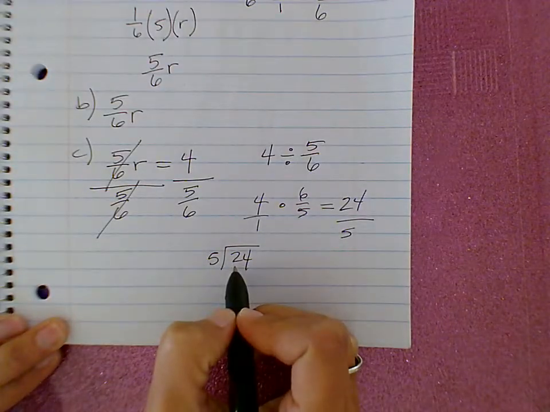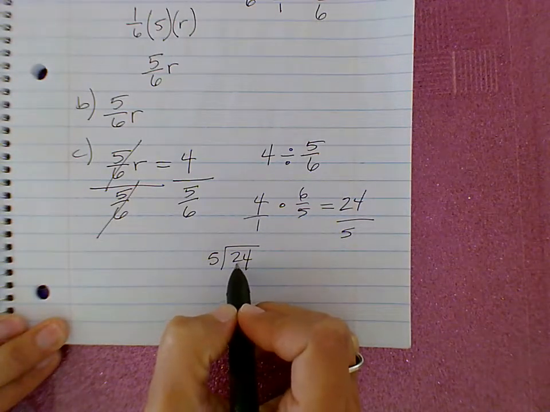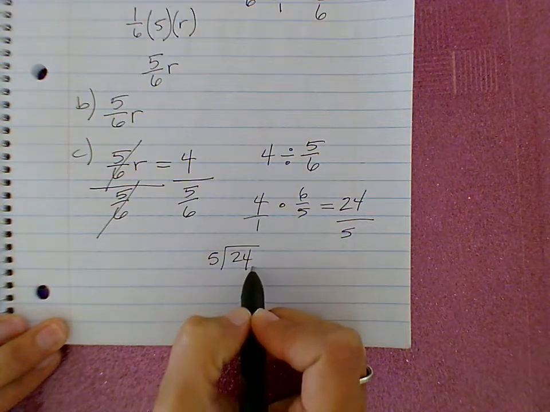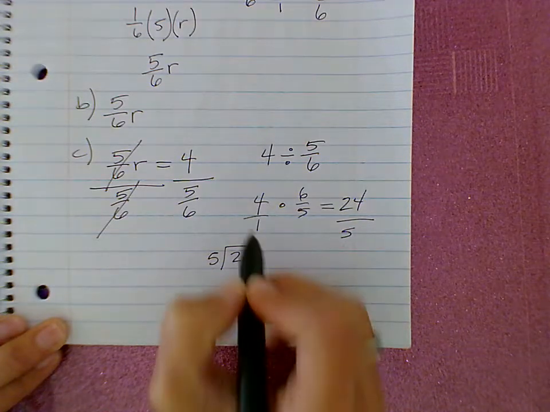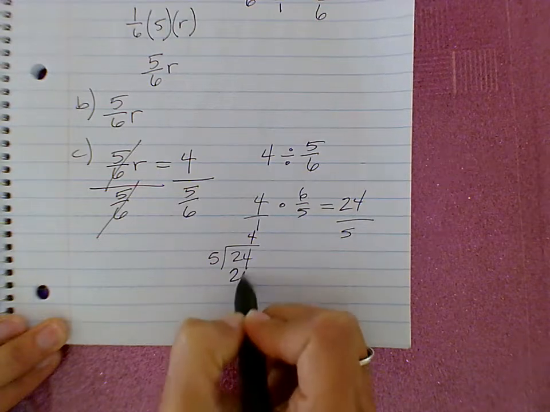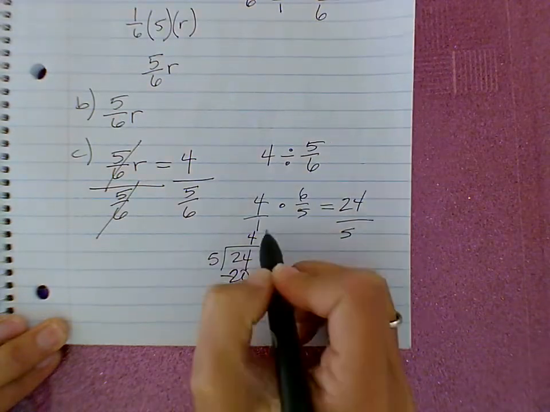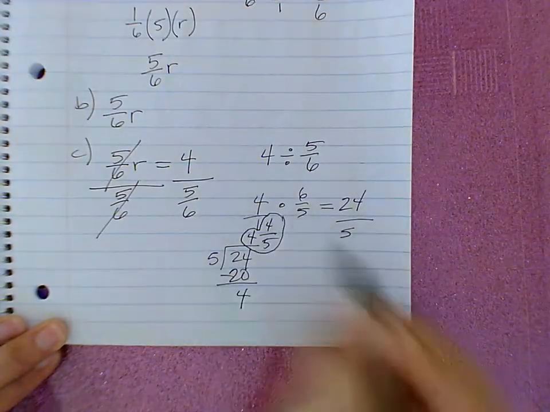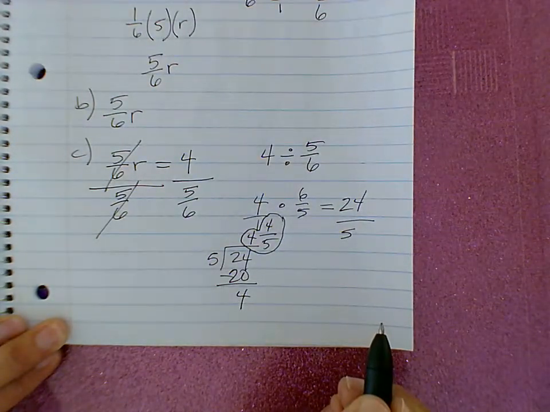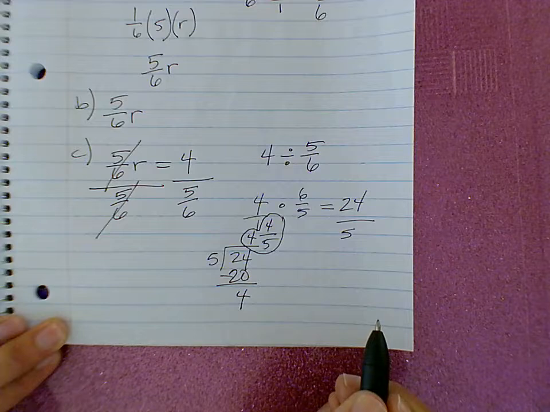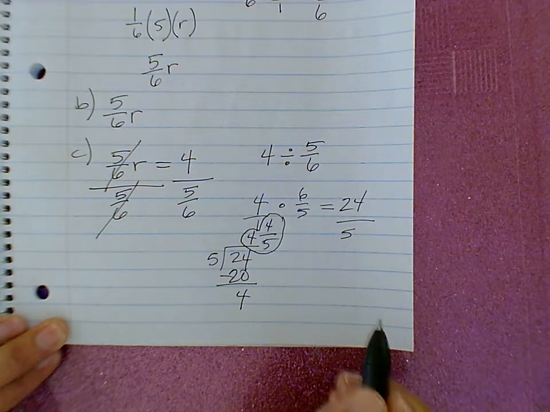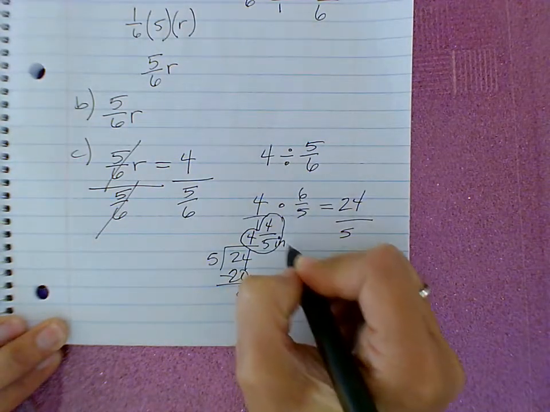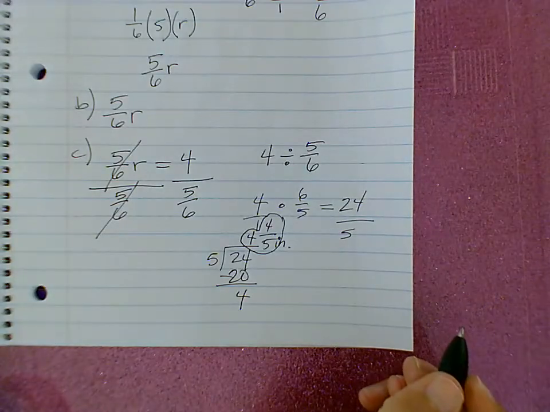Can 5 go into 2? No. Can 5 go into 24? Yes. How many times? 4. Which is 20. So it leaves me with 4 left over. 4 goes up in the numerator, and the original 5 is the denominator. So 4 and 4/5. How are we doing so far? Okay. Oh, I need inches on there, don't I? Label my units.